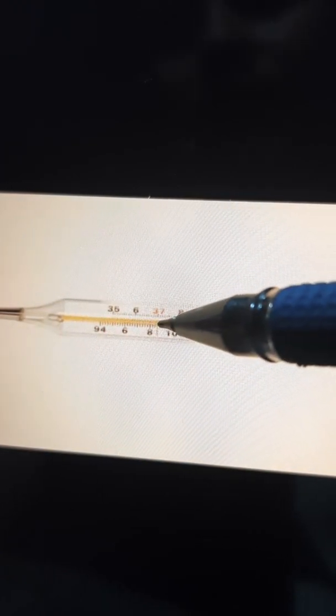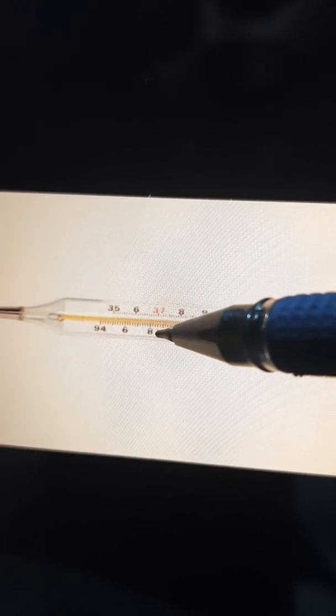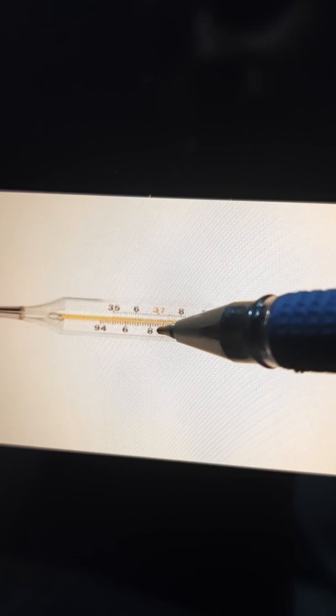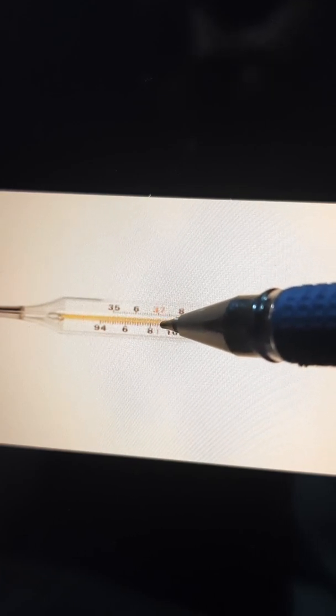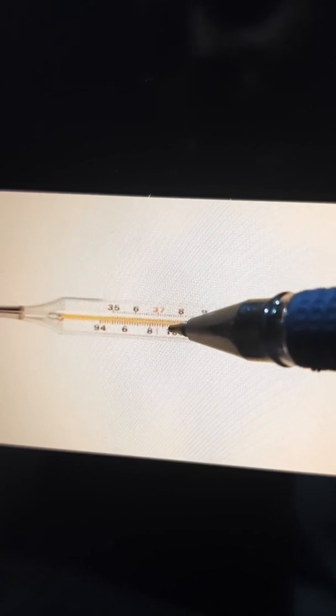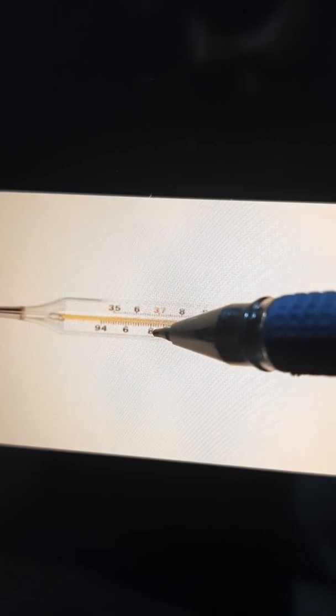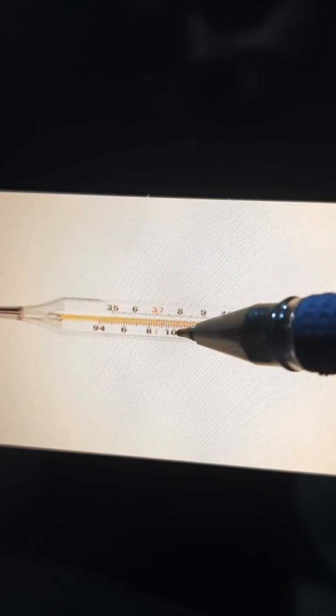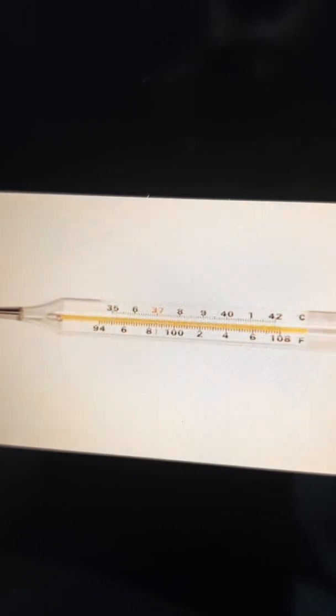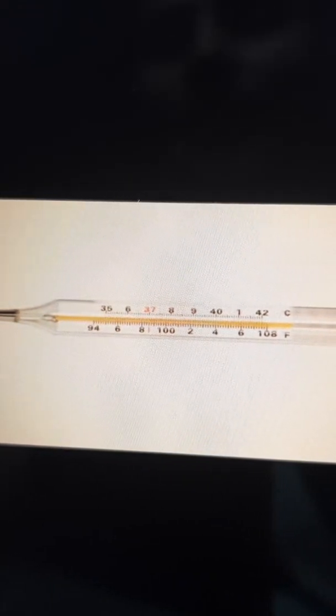Okay. So if it is somewhere here, like right now this is 98.6 degrees Fahrenheit, this one. If it is more than that, somewhere here, it would show 98.8, then 99, and so on, then you would have 100 degrees Fahrenheit here. Okay. So this is how we measure the temperature using this clinical thermometer.